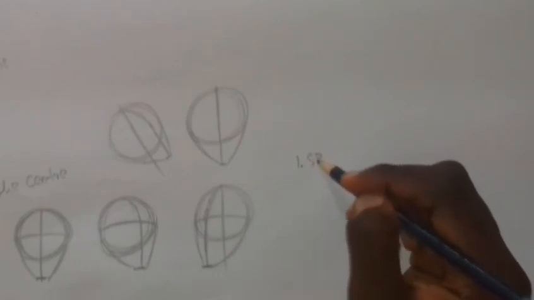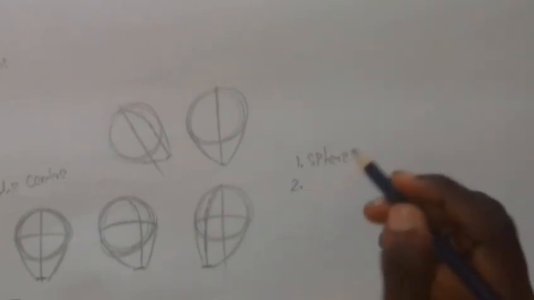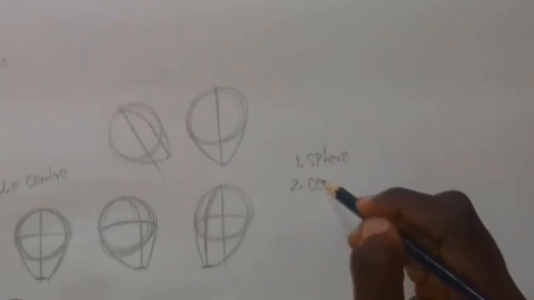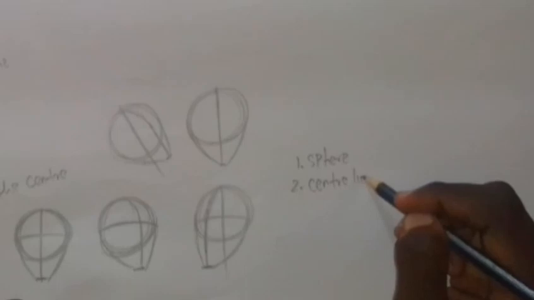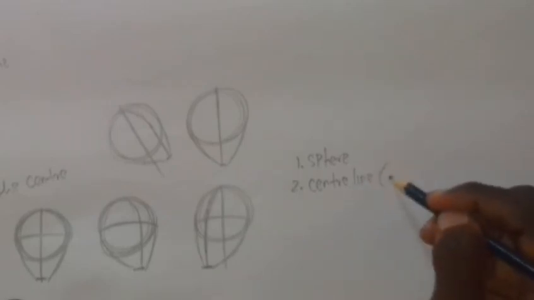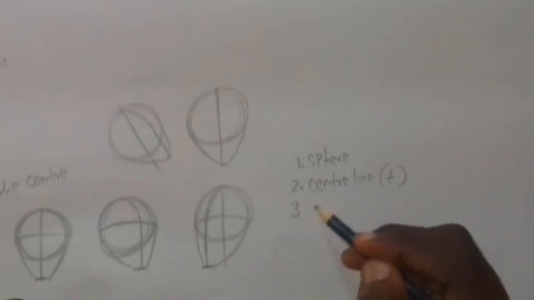So these are the three things we're learning here: the sphere, the center line or the T, and the jawline.